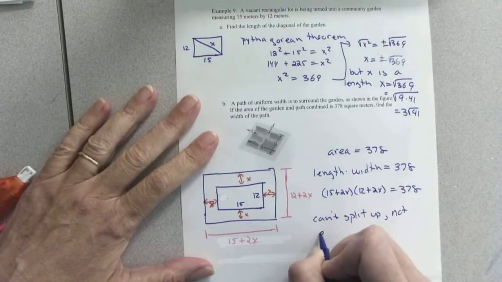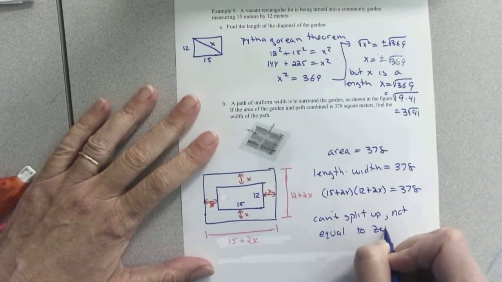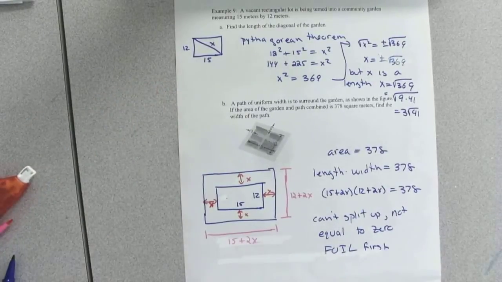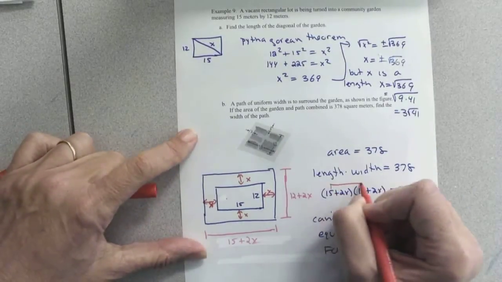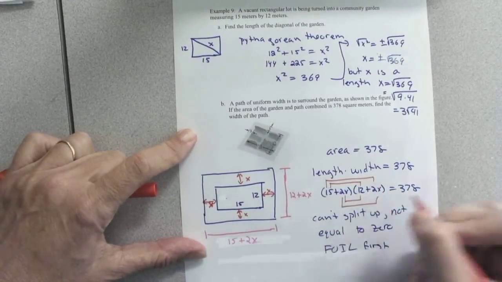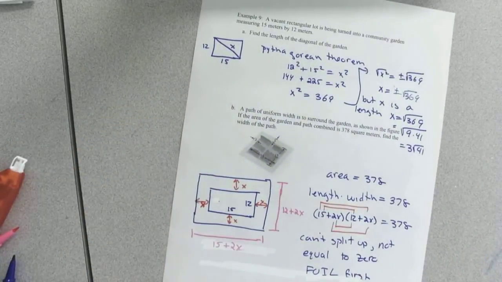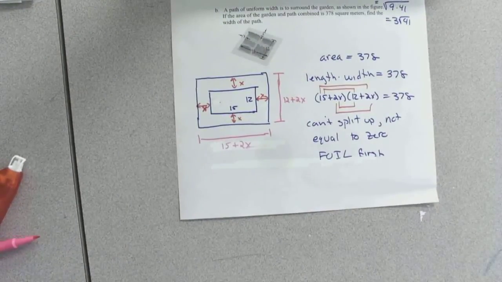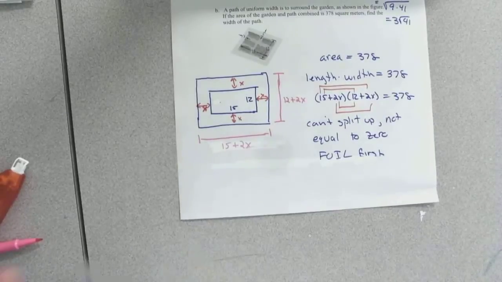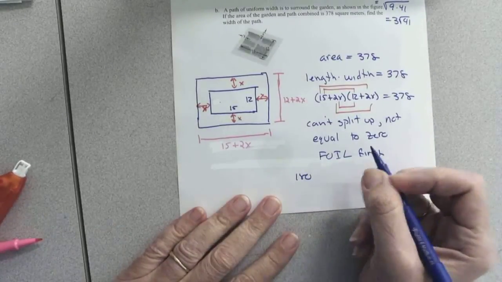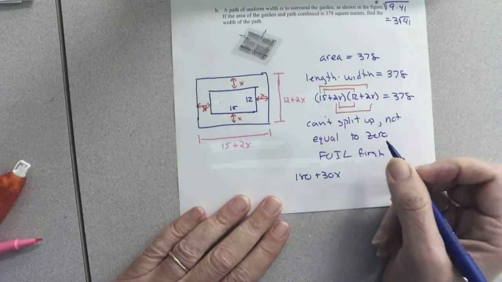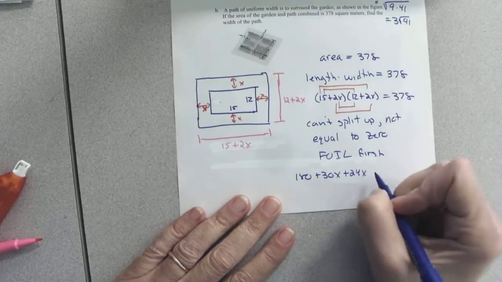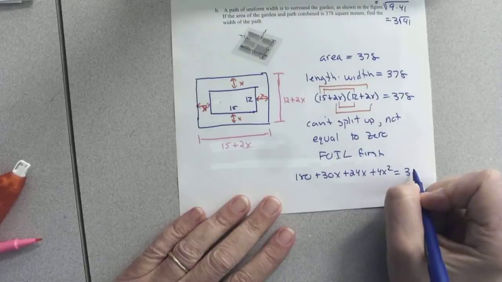You cannot split that up. It's not equal to 0. So what I'm going to do instead is I'm going to FOIL first. So we got 15 times 12, which is 180. 15 times 2x for 30x. 2x times 12 for 24x. And then, 2x times 2x for 4x squared equals 378.